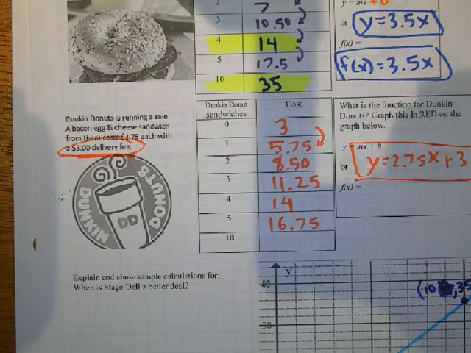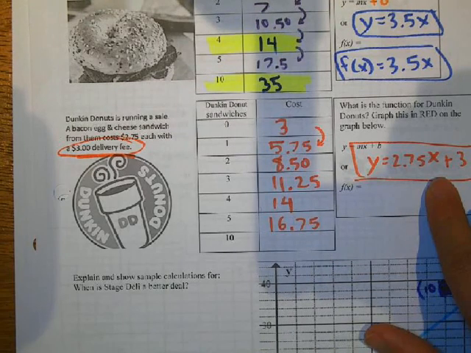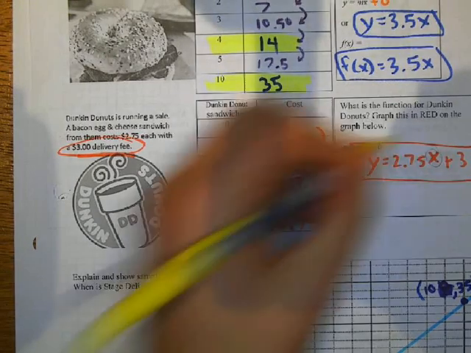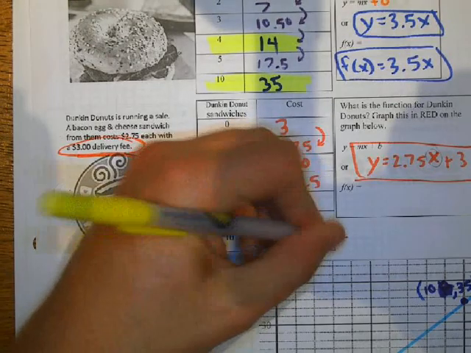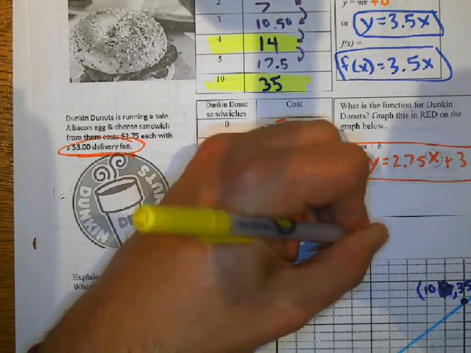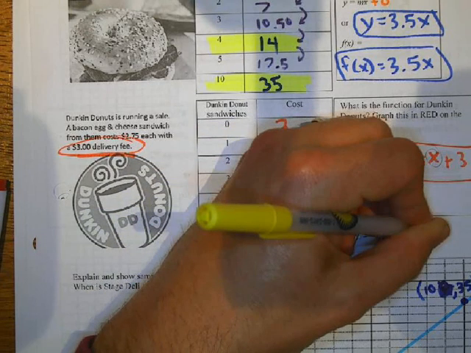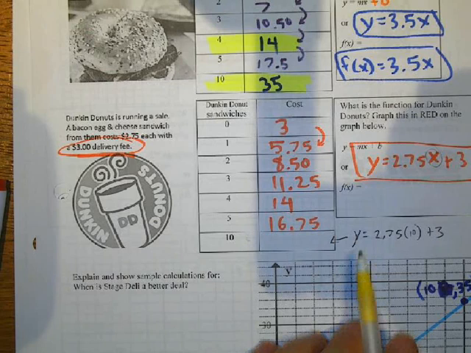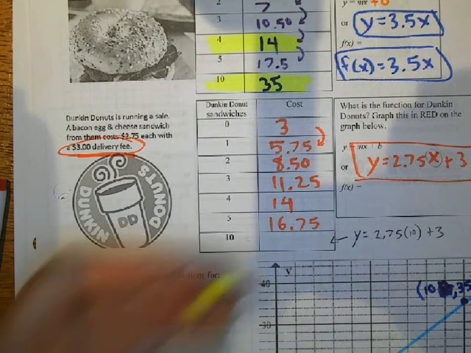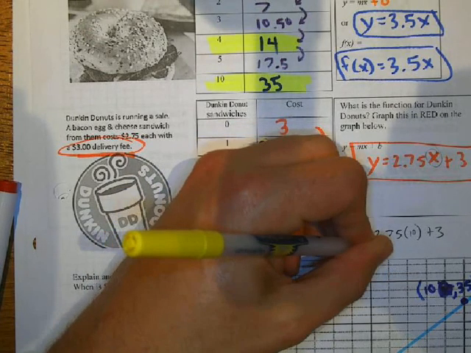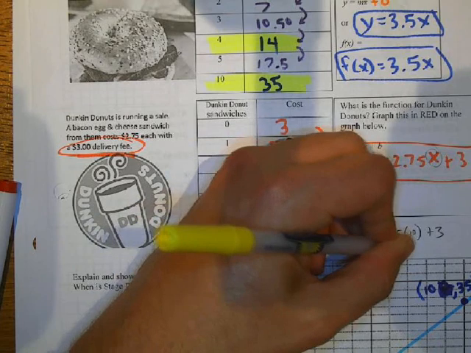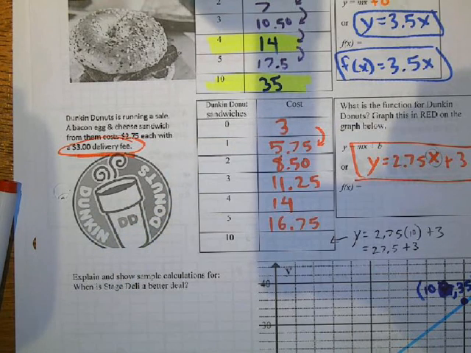So if I'm using this equation, I can plug in 10 for x: 2.75 times 10 plus 3. 2.75 times 10 is 27.5, plus 3 gives me 30.5.